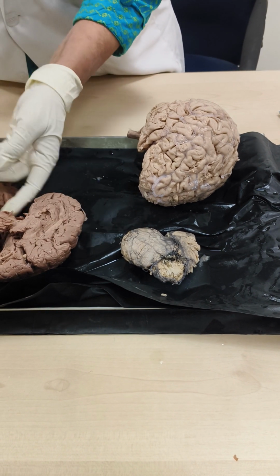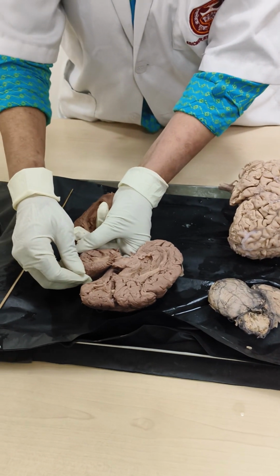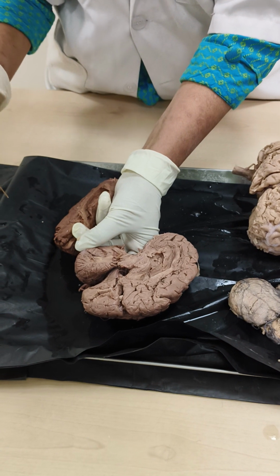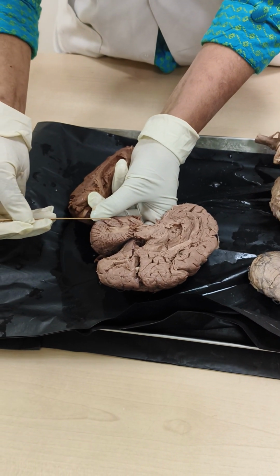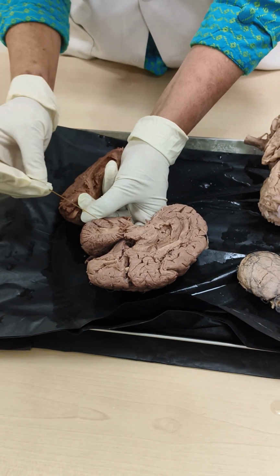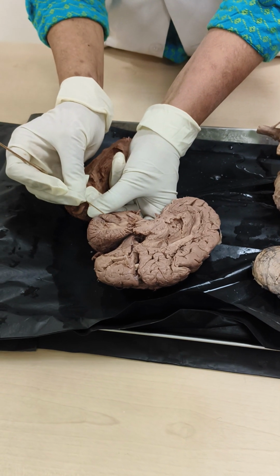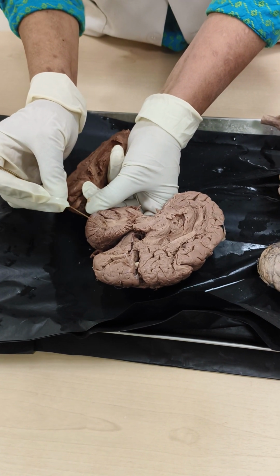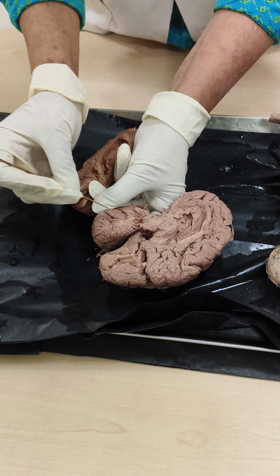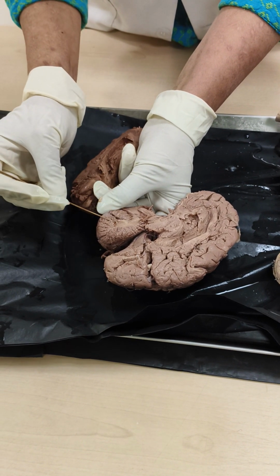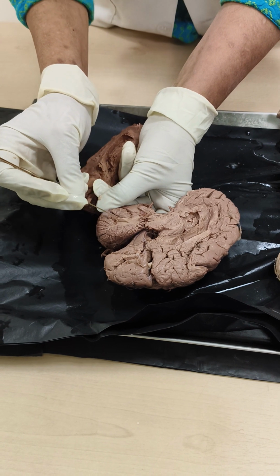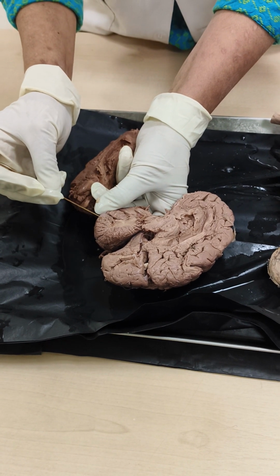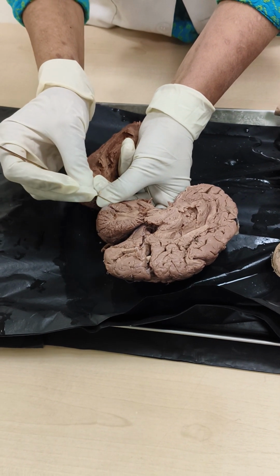Here you can see this is the sagittal section of the cerebellum. Here we can appreciate the white matter and the grey matter. The white matter is buried within the grey matter and looks like the pattern of a tree. This is known as the arbor vitae cerebelli. This tree-like pattern is the arbor vitae cerebelli.